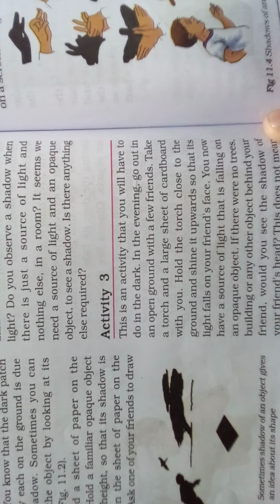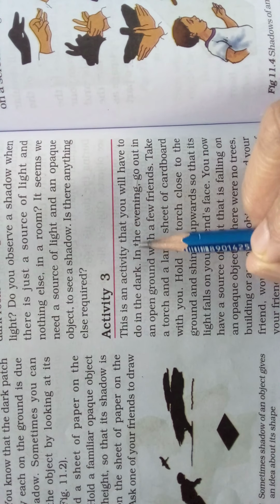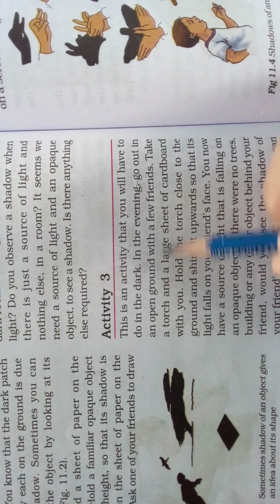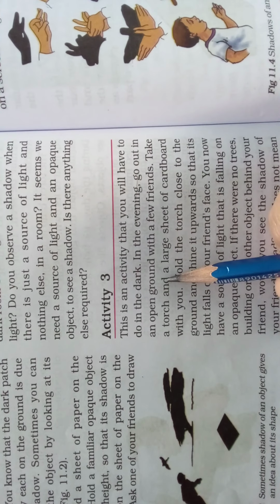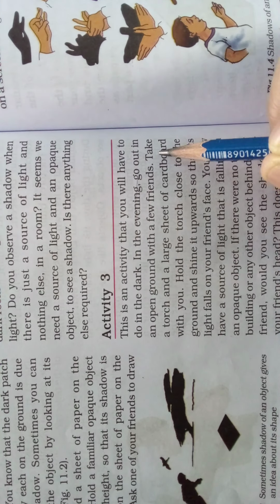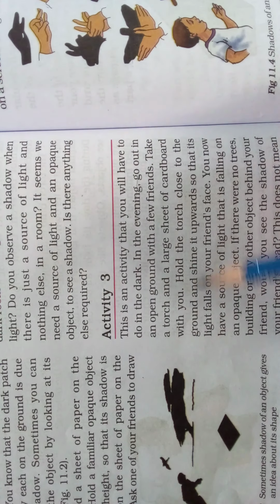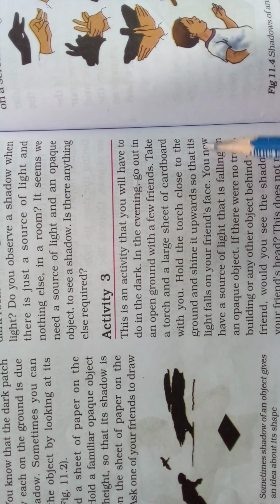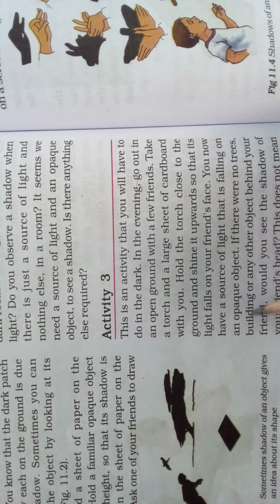Come, we will see one activity. This is an activity that you will have to do in the dark. In the evening, go out in an open ground with a few friends. Take a torch and a large sheet of cardboard with you. Hold the torch close to the ground and shine it upward so that its light falls on your friend's face. You now have a source of light that is falling on an opaque object.